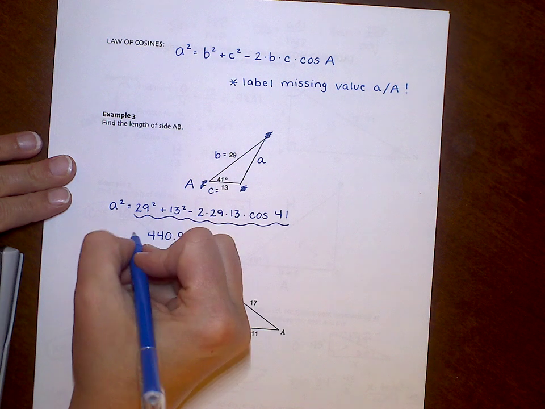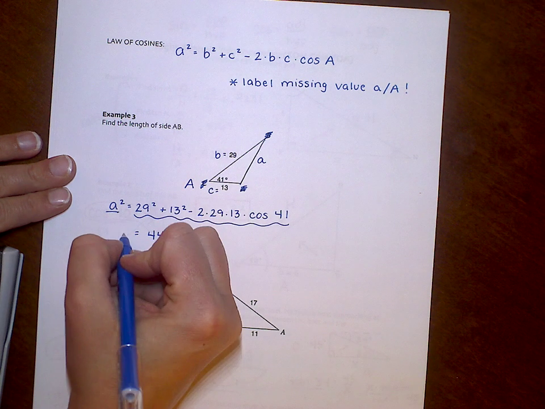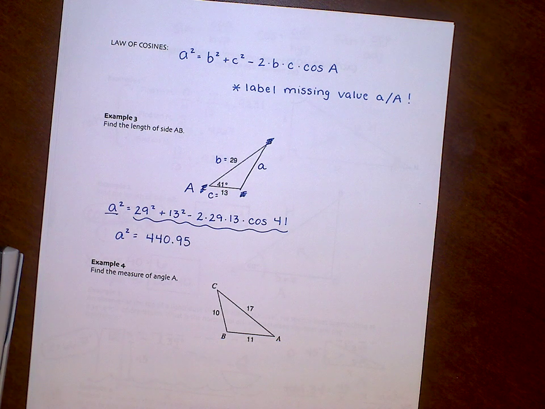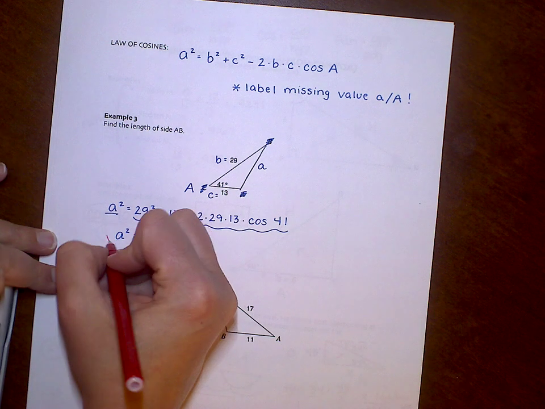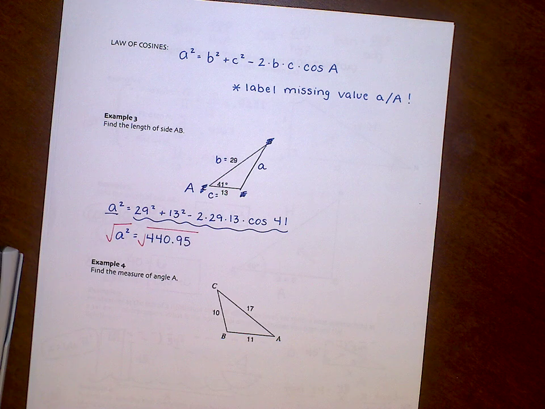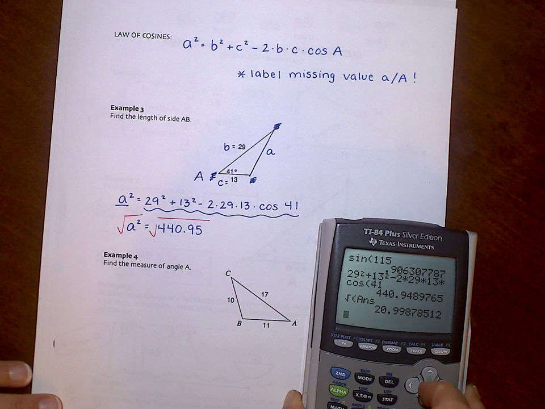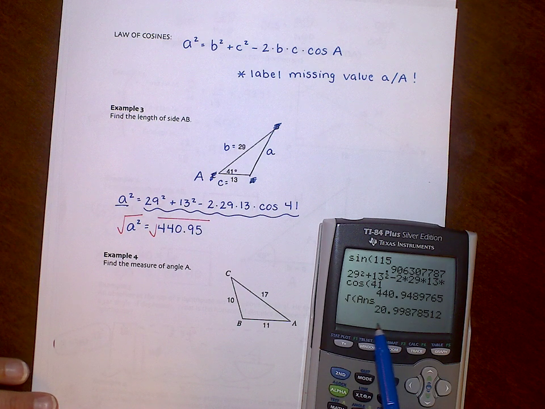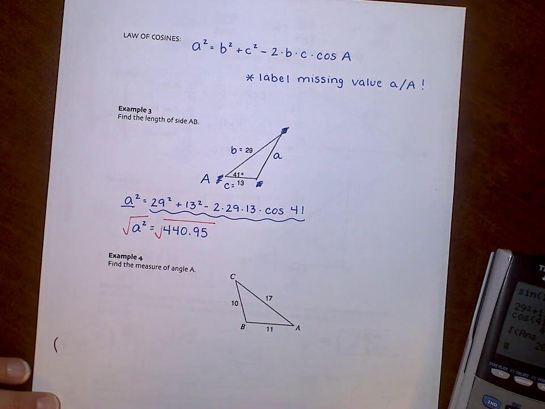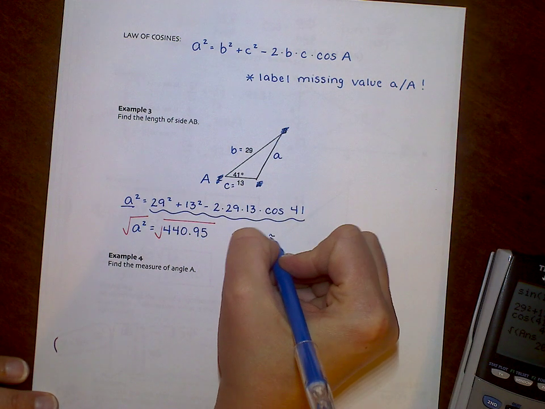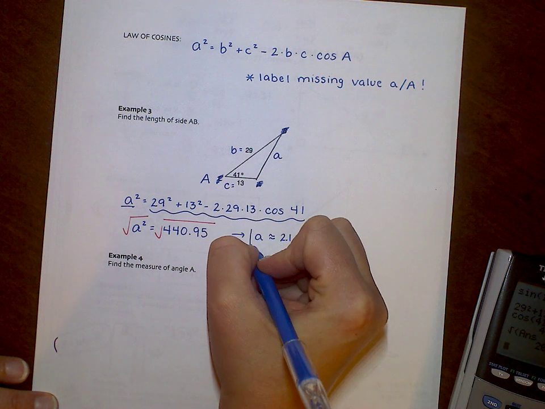For this side length to be 440 if this is only 29. Keep in mind that what we just found is A squared. Okay, so now we have to remember to go in and take a square root on both sides. So I'm going to do the square root of this and the square root of this. Normally I'd be harping on you right now for remembering that you have to have a plus or minus answer, but the negative doesn't really make sense here because it's a side length. So I took the square root and I got 20.998. I think I'm going to be comfortable calling that 21. So A is approximately equal to 21.